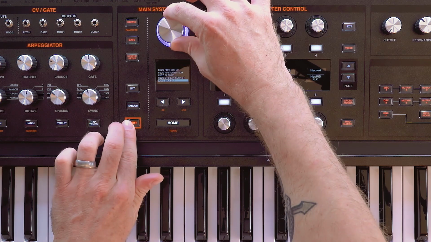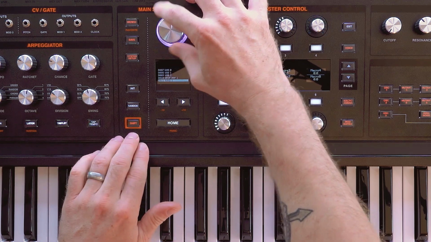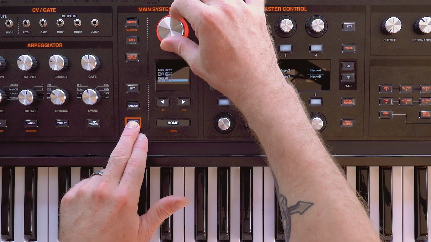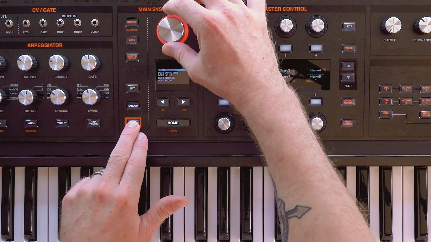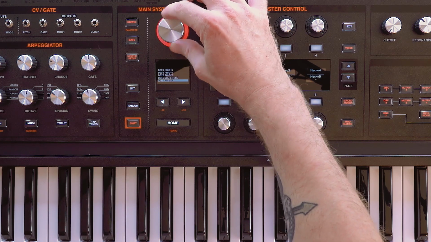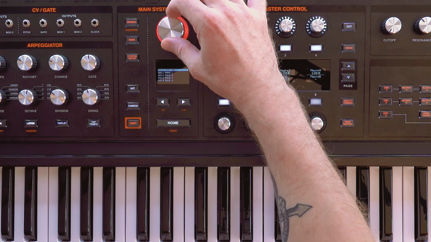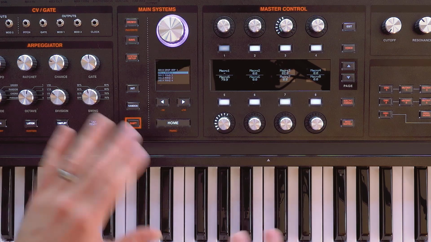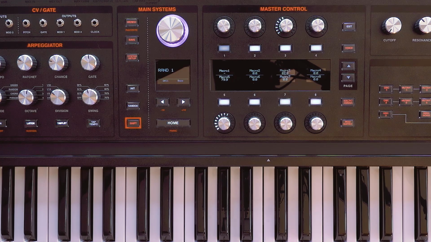I love it. Next, we're going to talk about random. By holding shift, I can move through the banks very fast. So I'm going to go to my D-Bank where I have some of these random patches. So first I'm going to play a couple of these for you, and then we're going to just hit random a few times and see what happens.